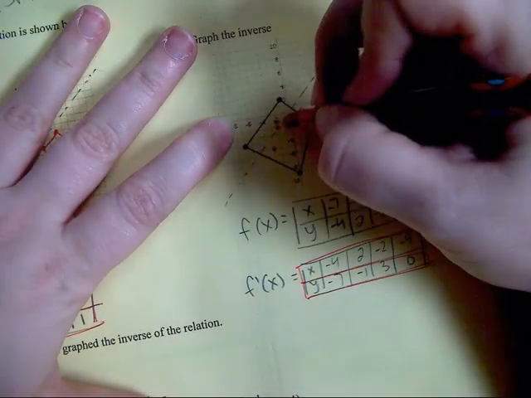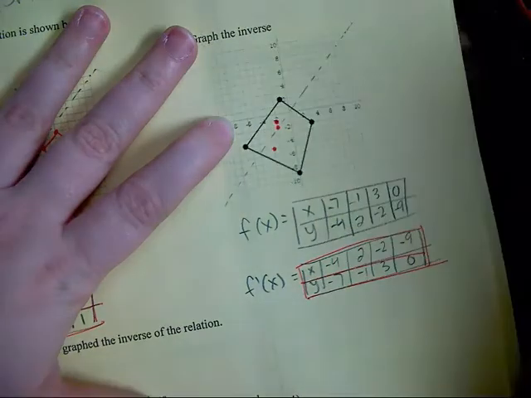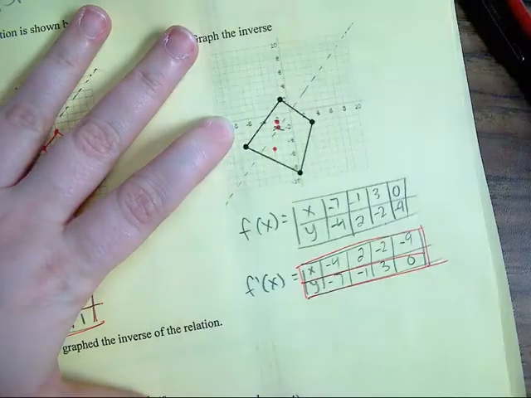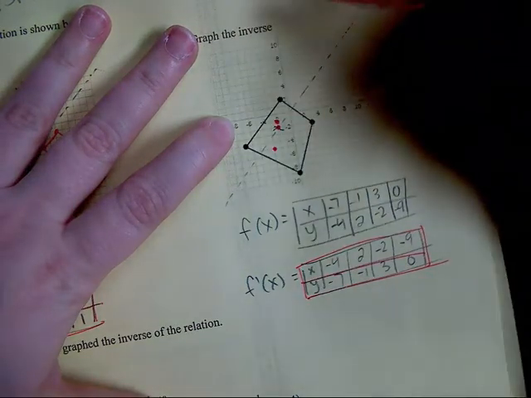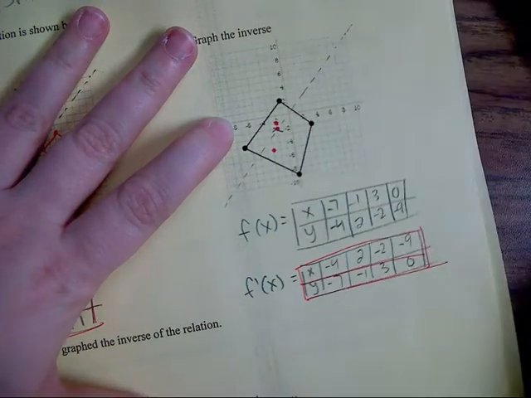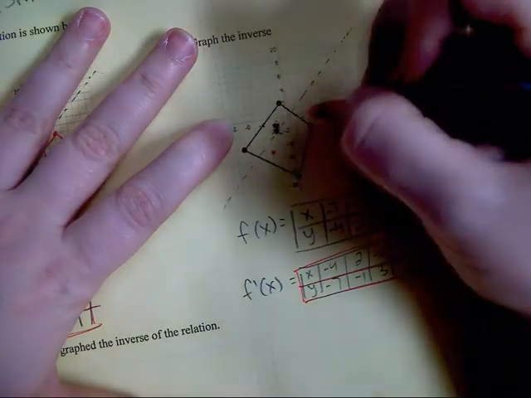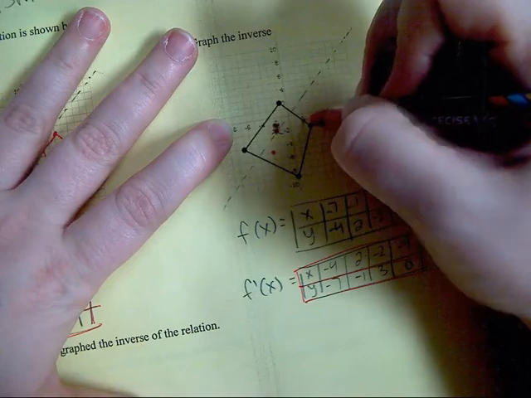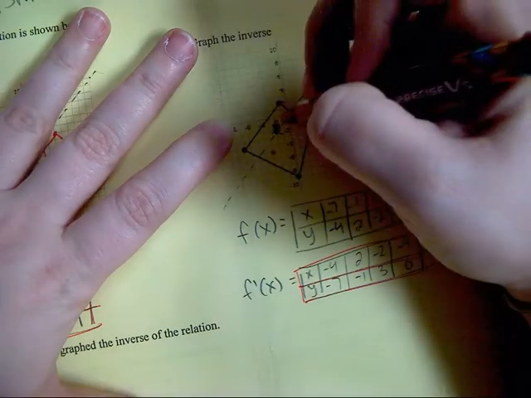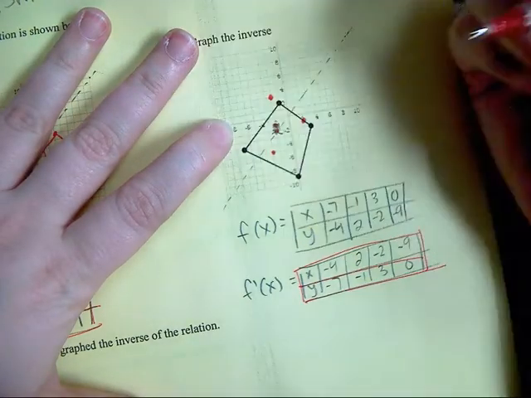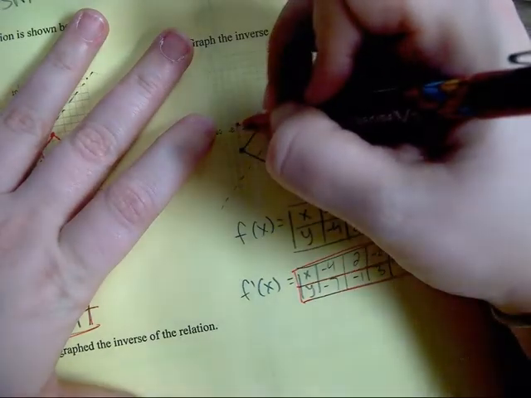Oh, that's not the right point. That's the right point. Ignore this one. It's wrong. All right, negative. Oh my gosh, it's all wrong. It's +2, -1. So actually I should go this way. -1 is right here. Here we go. -2, +3, and then -9, 0.